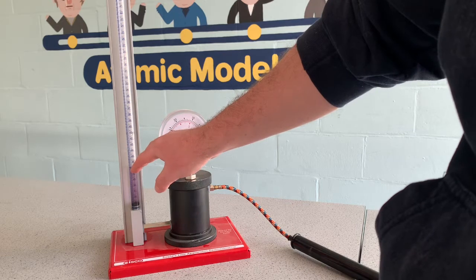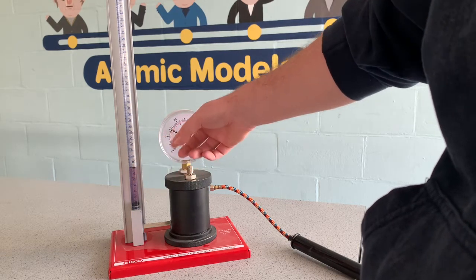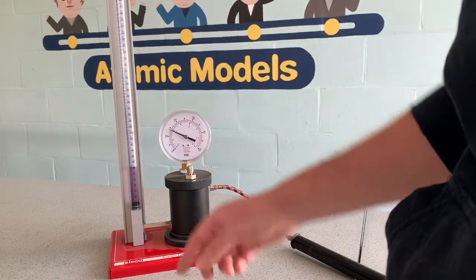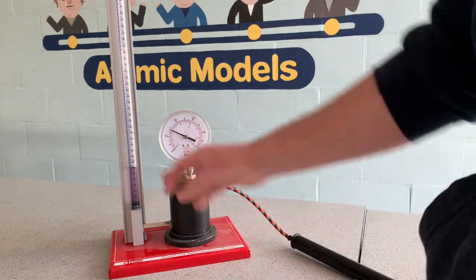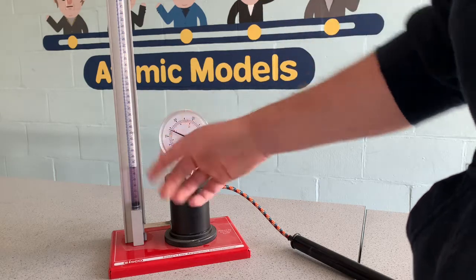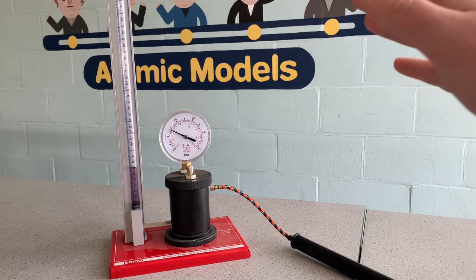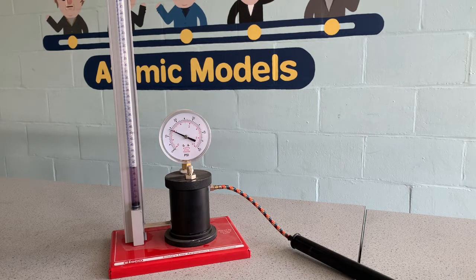And then I could say, well, what will the pressure be when I get my water level to 37? We could work that out because we know the constant, and we can then use our equation to find the pressure on the dial here. But that's not what we normally do with experiments. Normally in experiments, we change something, we measure something else.